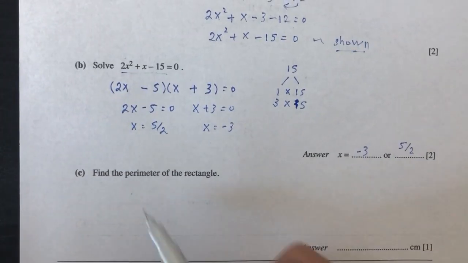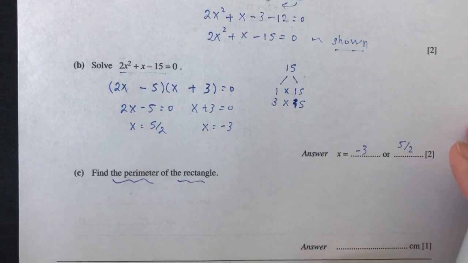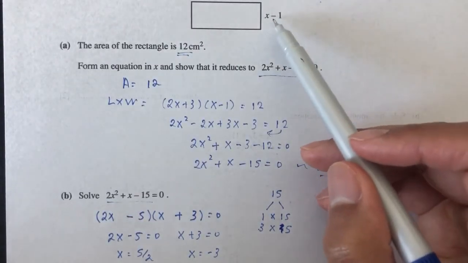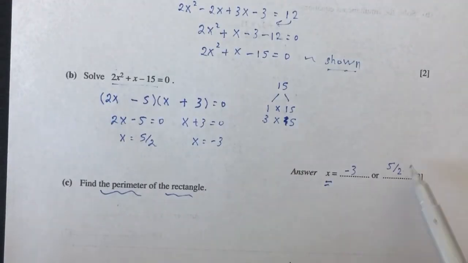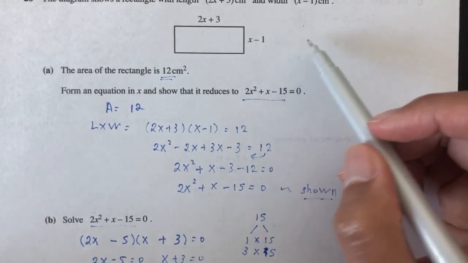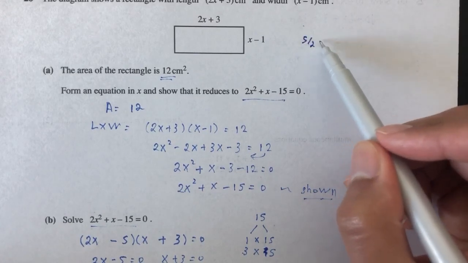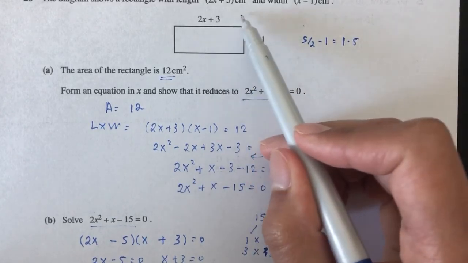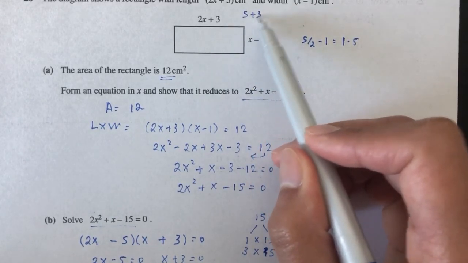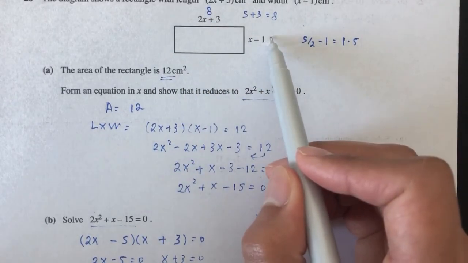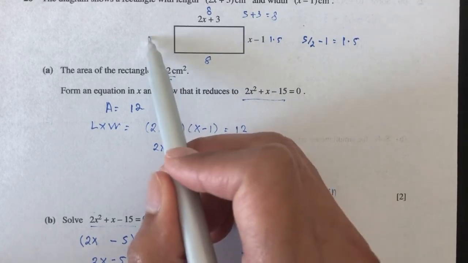And the last question will be, find the perimeter of the rectangle. So we know the value of x can be, let's try it out. The side can only be positive, so x can only be a positive value, right? So 5 over 2. Let's do the replacement and find out. So this will become 5 over 2 minus 1, which is 1.5. And here we have 2 times 5 over 2, which is 5, plus 3 is 8. So this will be 1.5, 8, 1.5.